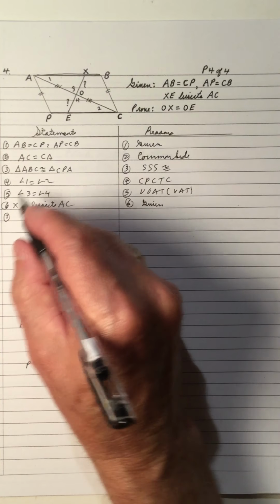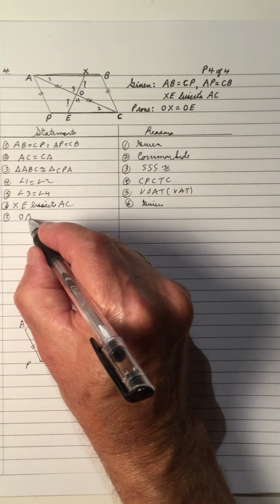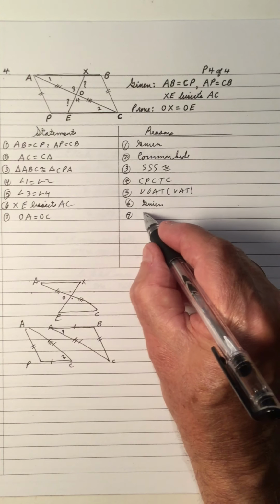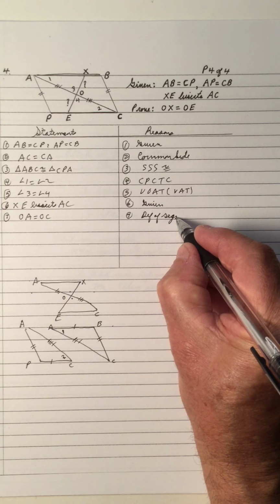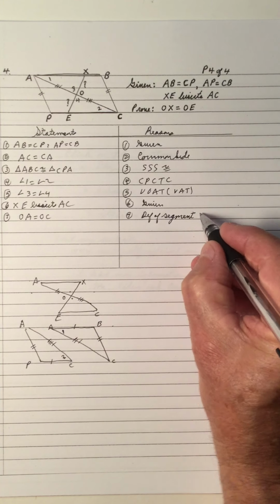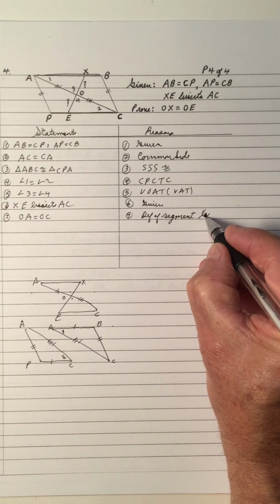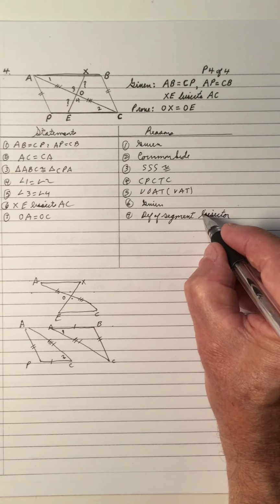And as a result of that bisector, OA equals OC. Definition of a segment bisector, spelled out this time, B-I-S-E-C-T.